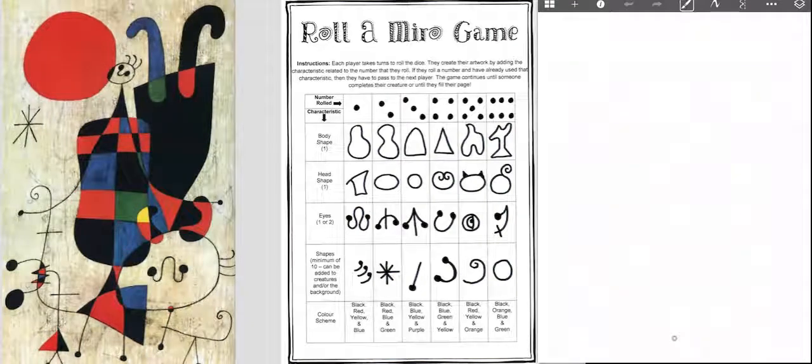Hello, in art we've been studying the artist Juan Miro. Juan Miro was a Spanish surrealist painter, and he painted things that he saw in the world around him, but he used his imagination. So when he painted them, they didn't look realistic, they looked surreal, based on real things, but with a lot of imagination and childlike playfulness in his art.